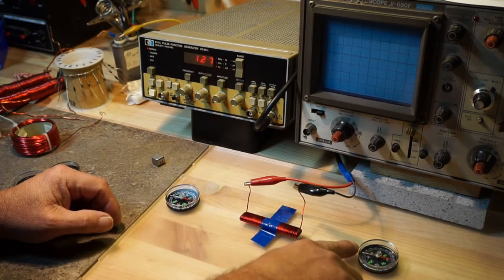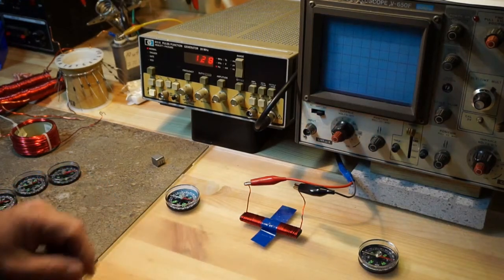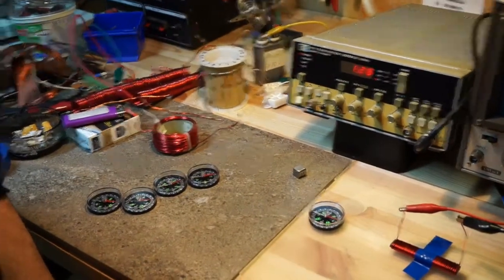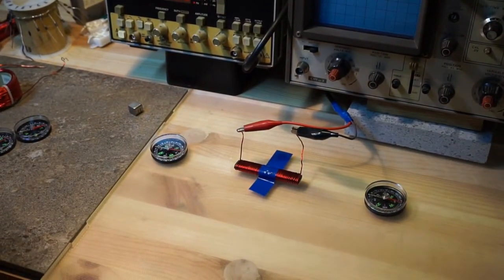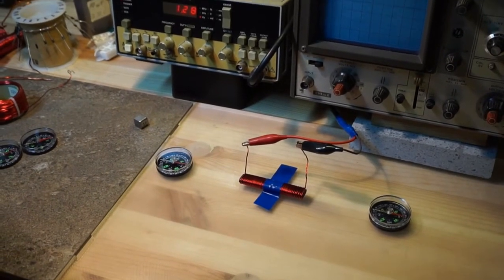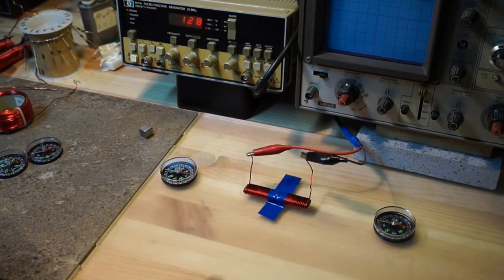So here we see I'm pulsing this at 2 hertz, and if you can see this well enough, let me see if I can get this in there a little more. You can see this well enough at 2 hertz. Compasses are not moving.